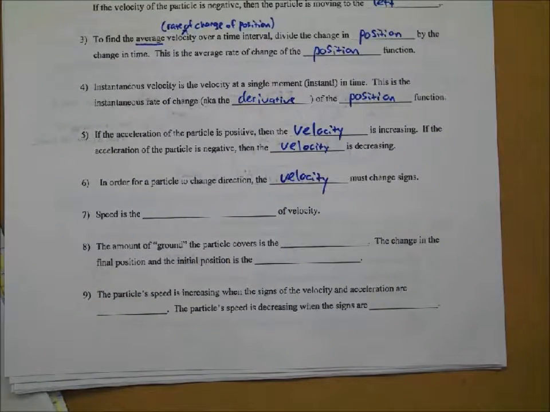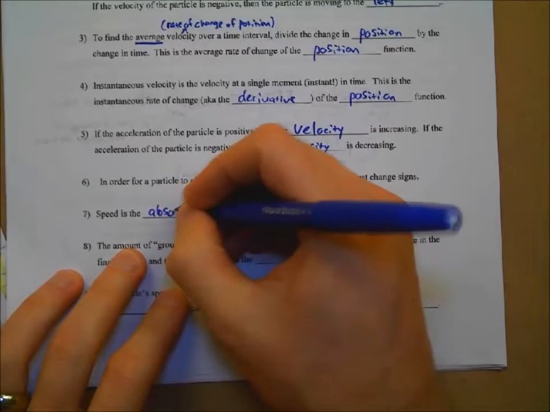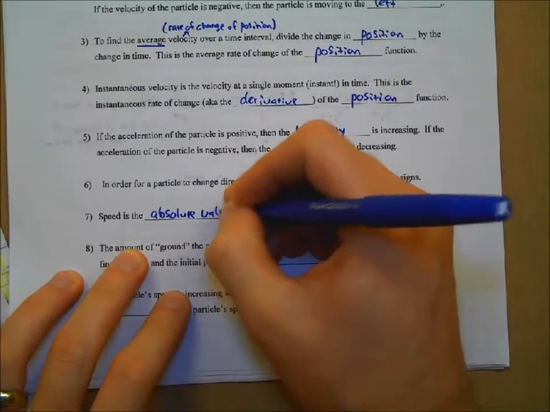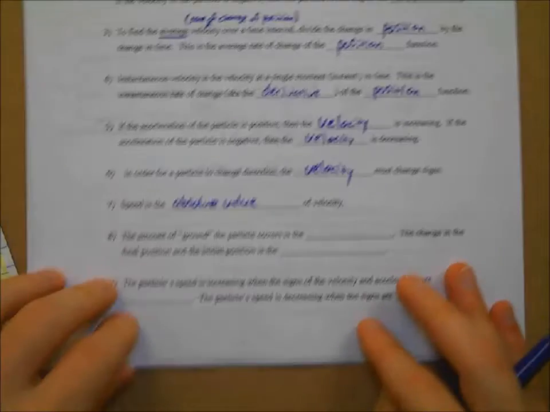Speed is the blank of velocity. It's the absolute value. Okay, it's the absolute value of velocity, which is why if you drive forward in a car at 10 miles per hour, we say your speed is 10 miles per hour. And if you drive backwards in a car at 10 miles per hour, we say your speed is 10 miles per hour. But your velocities would be different signs. Okay? Your velocity one way would be positive, one way would be negative, because you're going different directions. But your speed we always refer to as the absolute value of velocity.